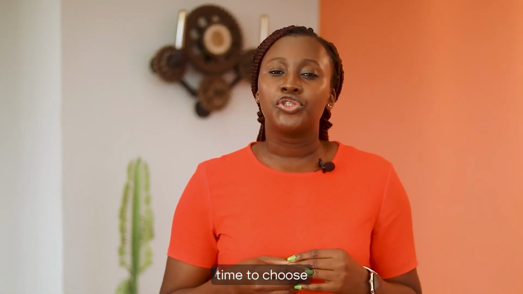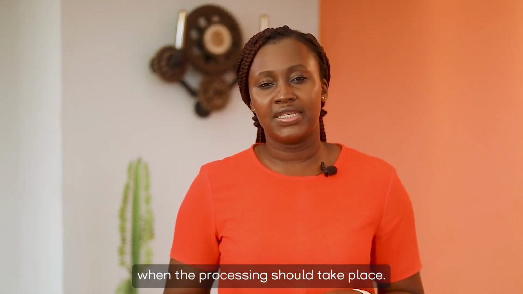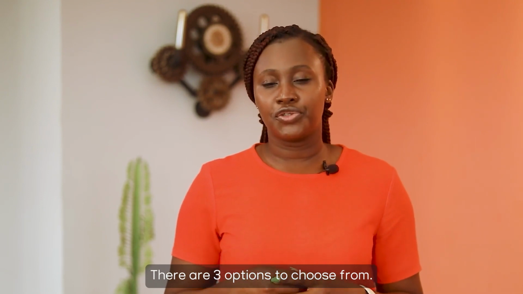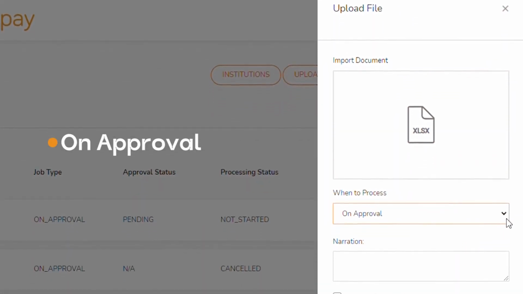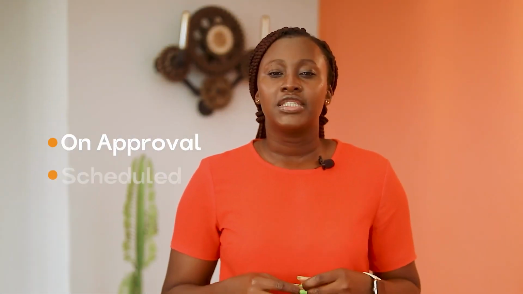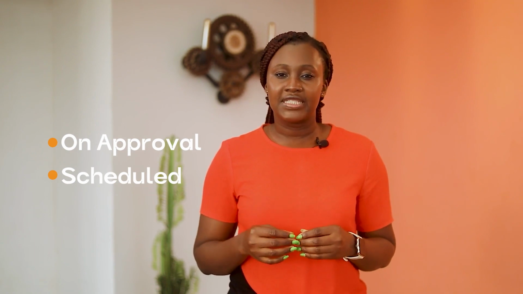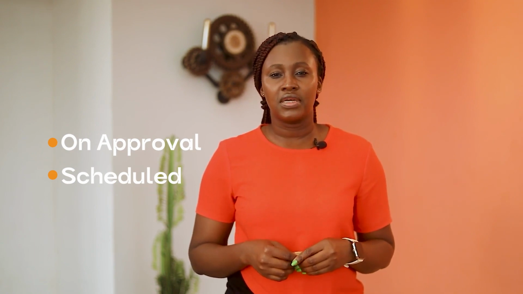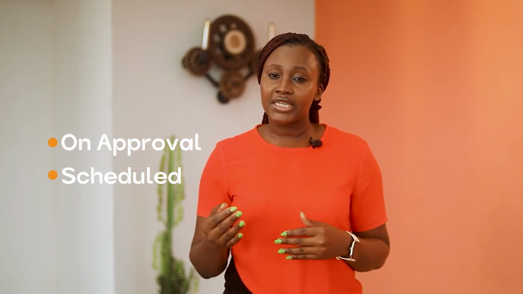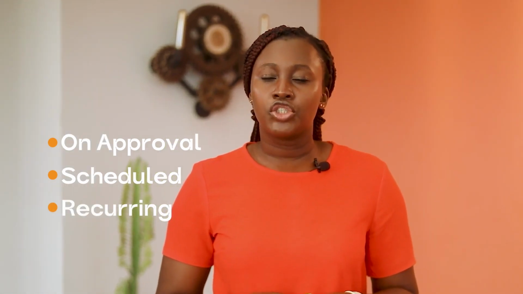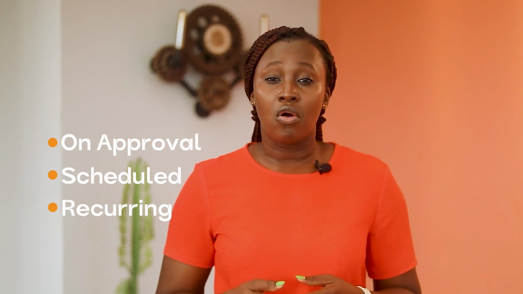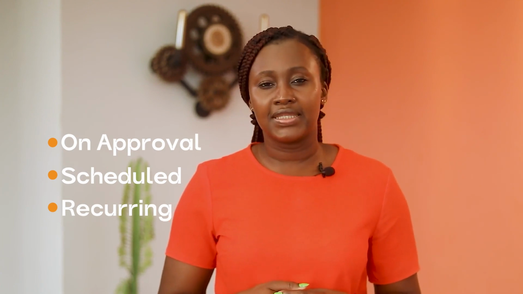Now, it's time to choose when the processing should take place. There are 3 options to choose from. On approval. This means the transaction is processed immediately after all needed approvals are given. Scheduled. Set a specific date and time for processing. Approvers need to approve the scheduled upload before processing will begin. Recurring. Choose daily, weekly, or monthly processing on a set date.